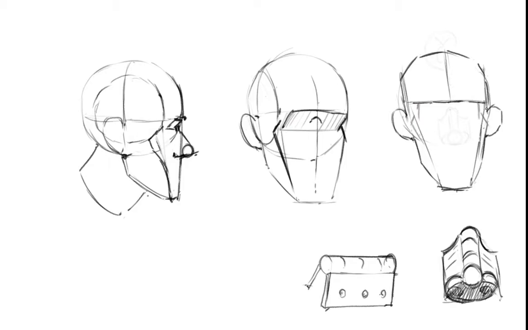See, here's the cheek. And the eye socket inserts into the cheek here. It inserts into the cheek. Here's the cheek. Okay, here's my eye socket inserting into the surface of this cheek.